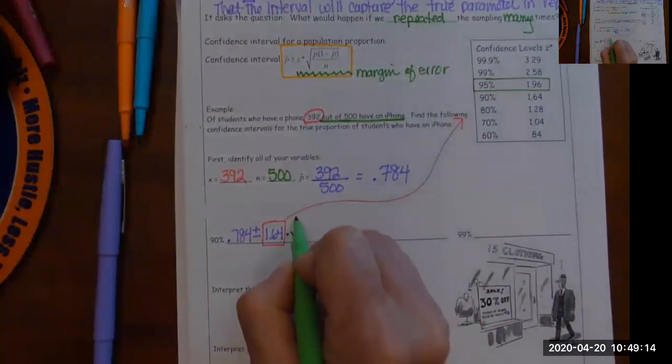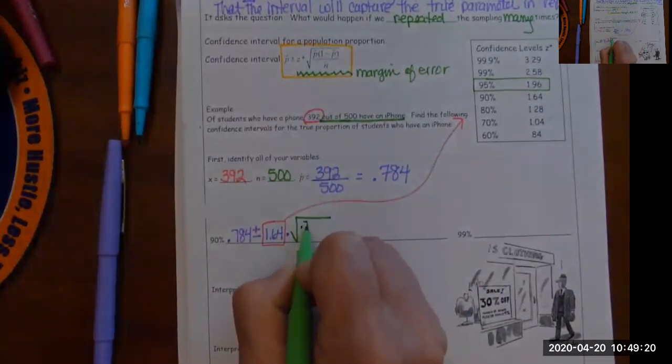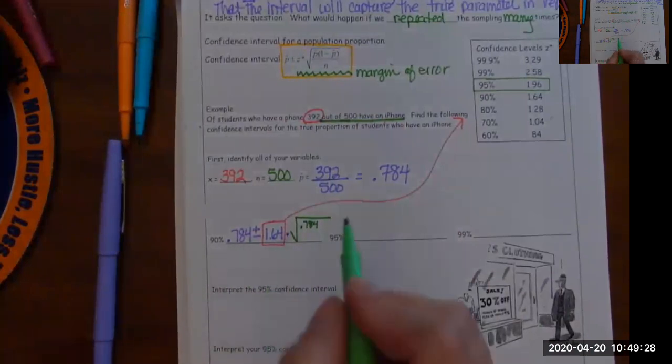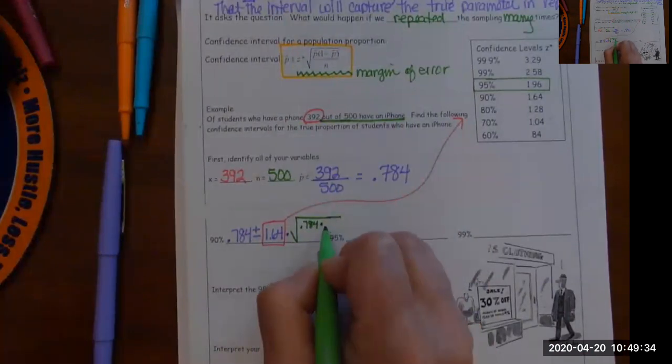Okay, and then we'll have our square root, and it's p. p is 0.784, correct? It's going to match. We already have that out here, p hat. And now what are we going to put? What is 1 minus 0.784? 0.216.